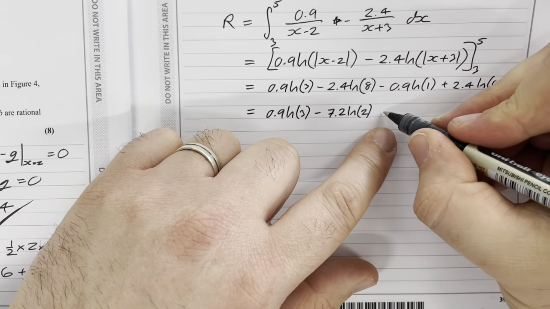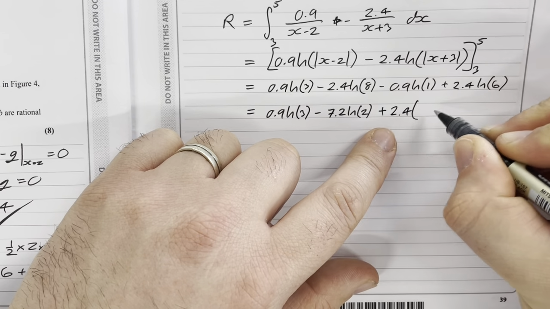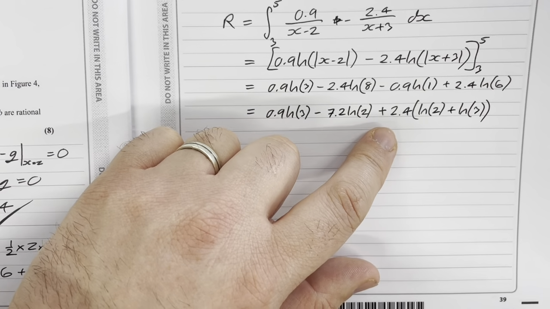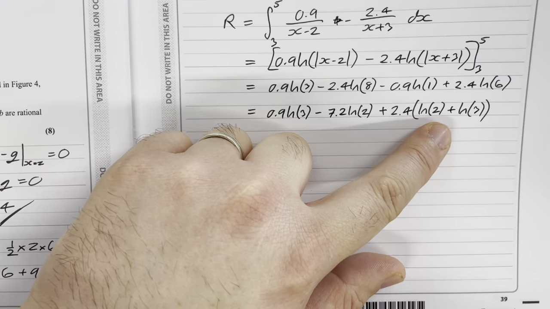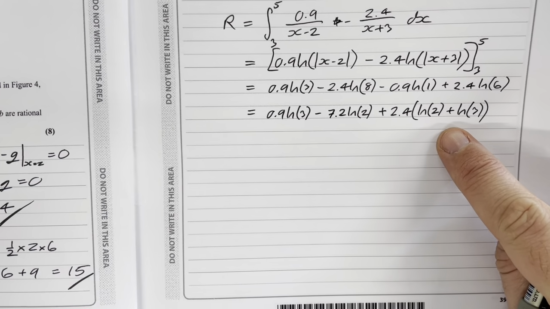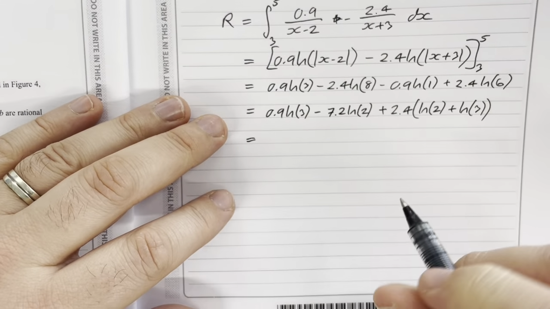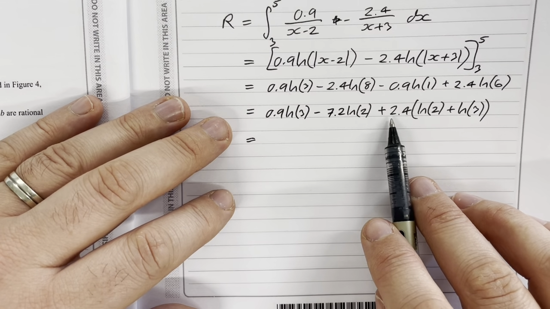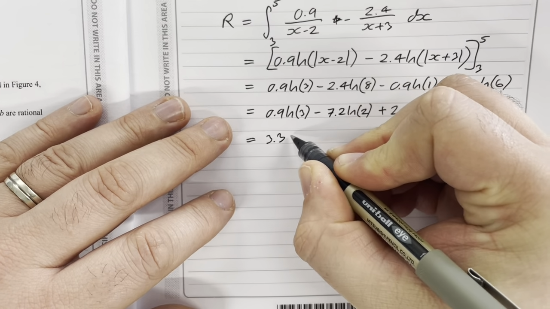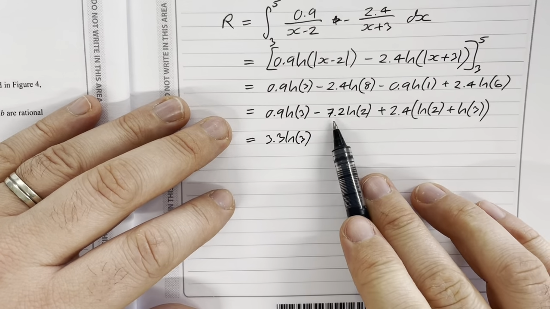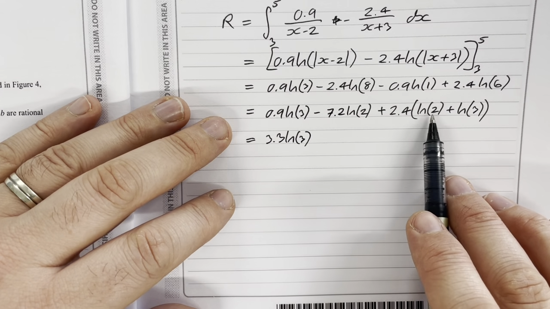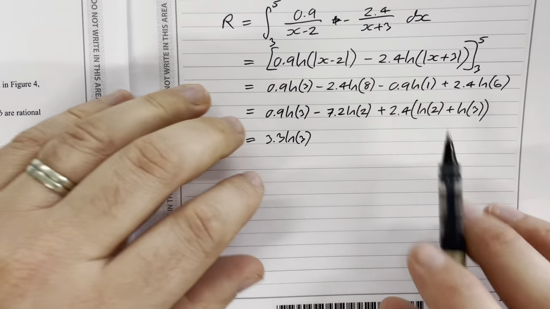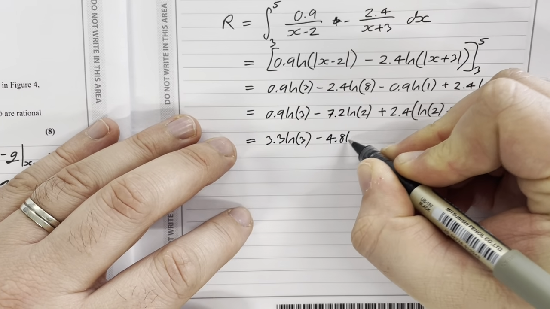And then this, I'm going to say, is log 2 plus log 3. Again, reversing a log law. Okay, if you add 2 logs together, you times the contents. Okay, and now just collect the like terms. So I've got 0.9 log 3s here. I've got another 2.4 log 3s there. So that is 3.3 log 3. And then I've got minus 7.2 log 2 plus 2.4 log 2. That's minus 4.8 log 2.